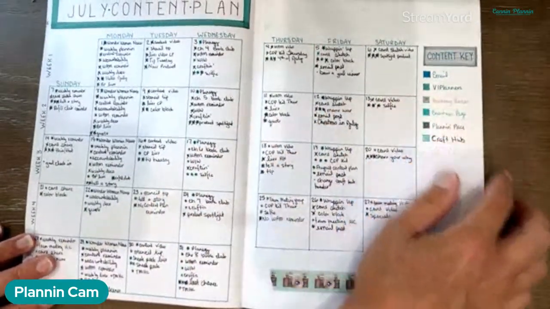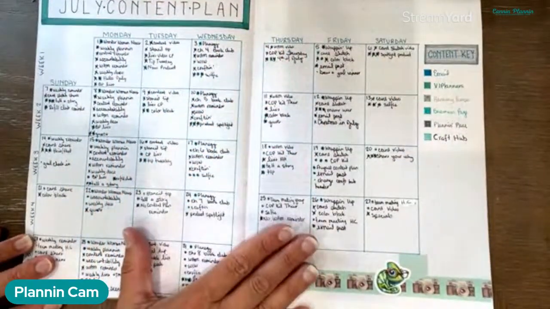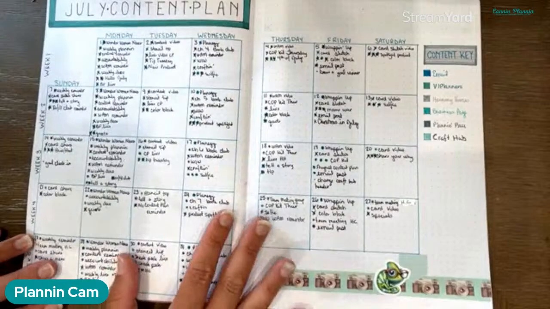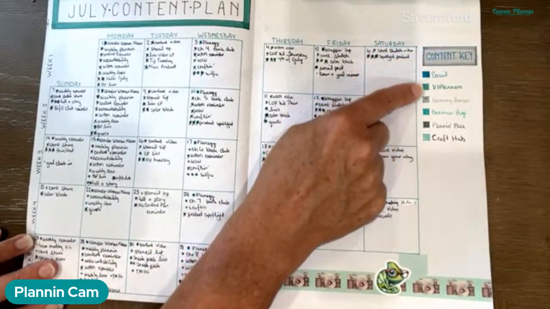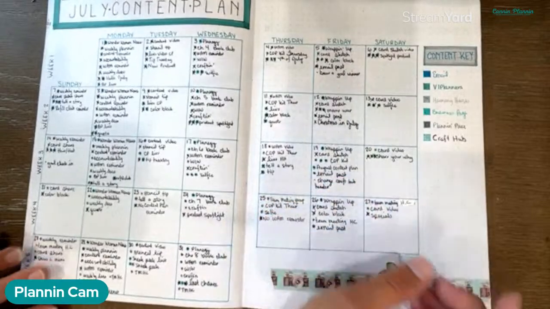But what I do on this particular page is I write down all of the content that I want to do for every single channel on every single day. And then I have a content key over here that's color coded to help me know where that particular post is going to be going.